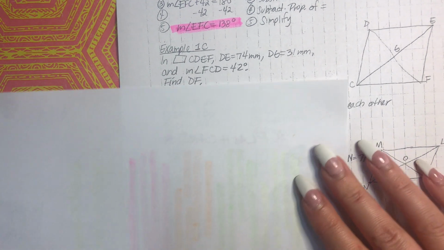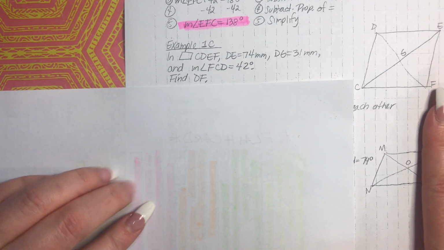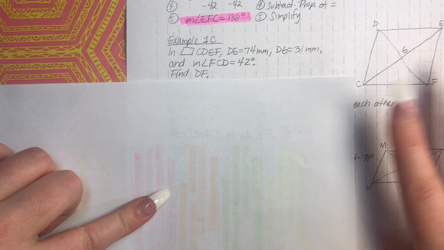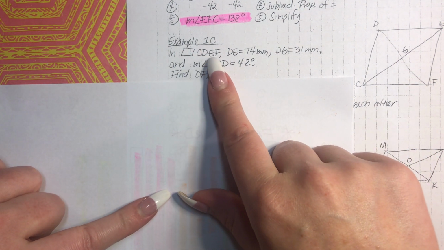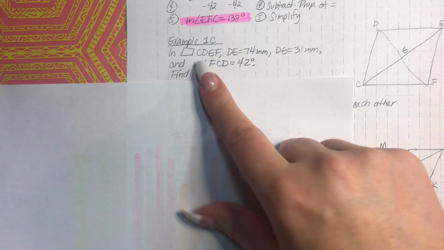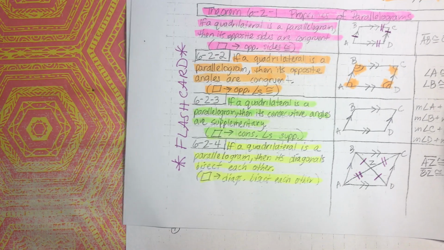Okay, let's look at the next one here. 1C, I'm covering up. In parallelogram CDEF, oh my goodness, it's a parallelogram, so what does that mean?